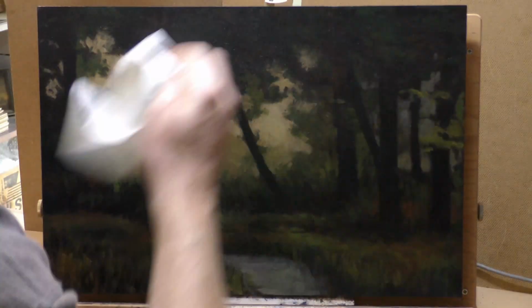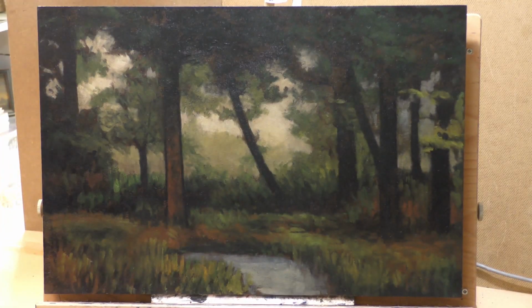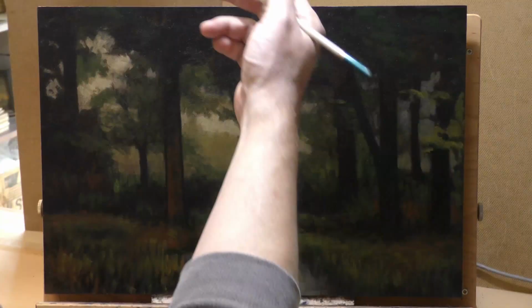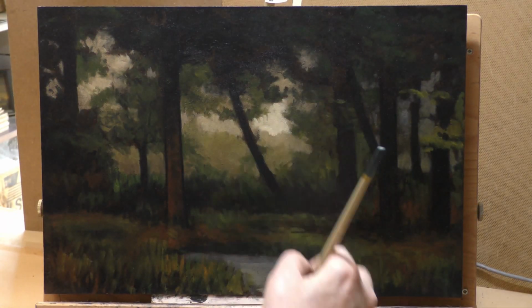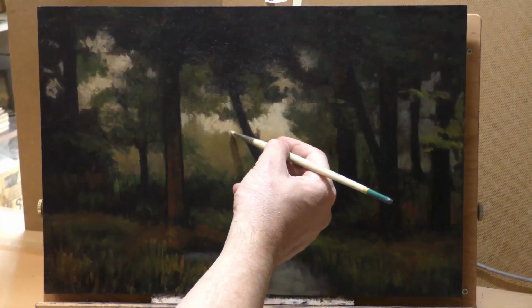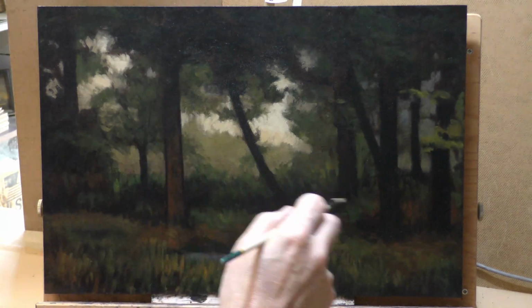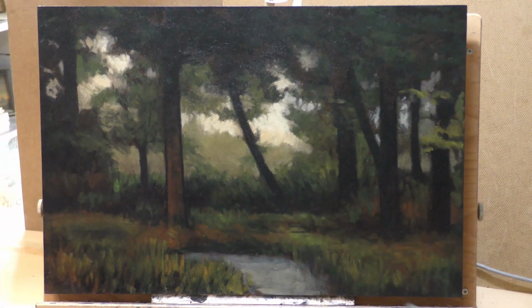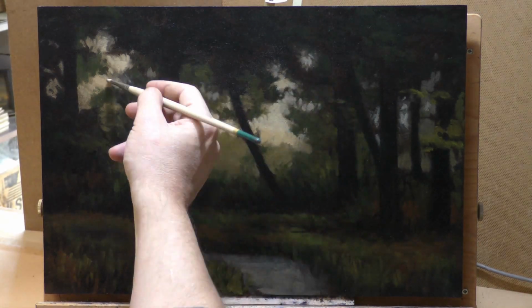I'm giving it a glaze. That's what I'm doing, and that's a little bit of transparent earth yellow. Now, if I really want to go full out tonal, that's the kind of thing that gets you into that. But I wanted just to create a bed where I could actually come in and go a bit lighter. I had kind of a cool grayish effect in the sky, and I wanted it a little warmer, and that was reflected.